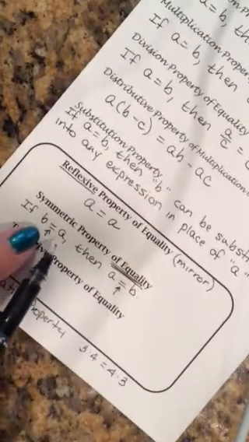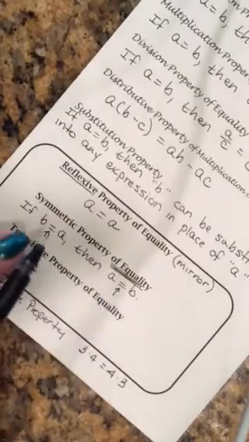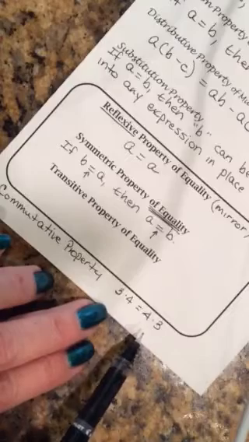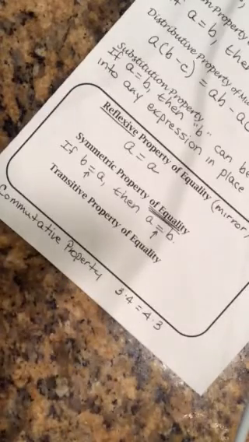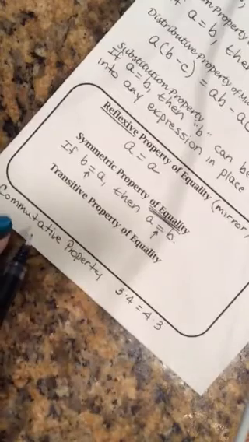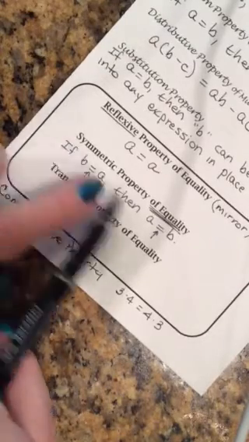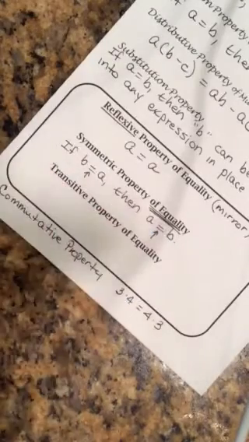When I'm using the symmetric property, the order is changing around an equals sign. This is a property of equality. This is a property of multiplication. Again, I could say 4 plus 3 equals 3 plus 4 and call it a property of addition. The commutative property is a property of operation. The symmetric property is a property of equality. The change is occurring around an equal sign.